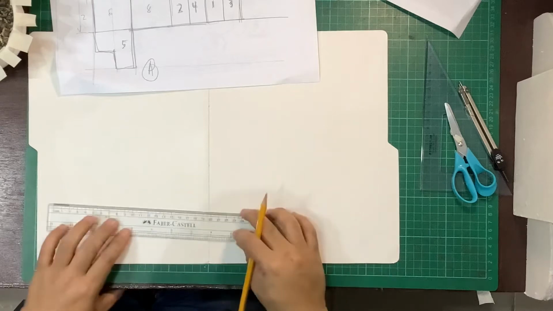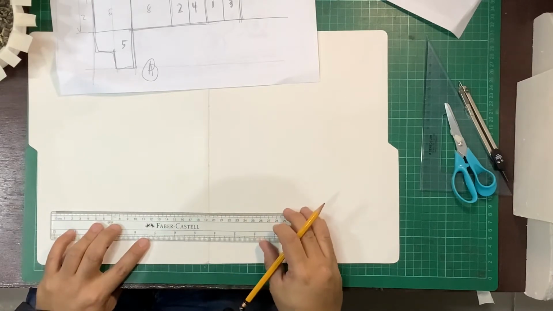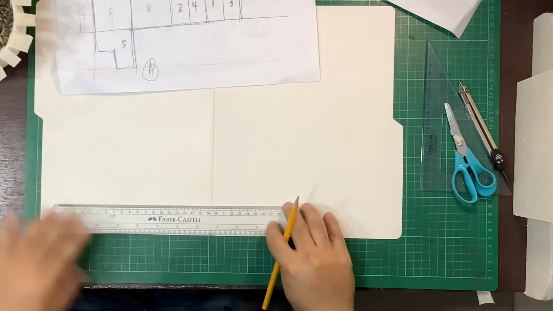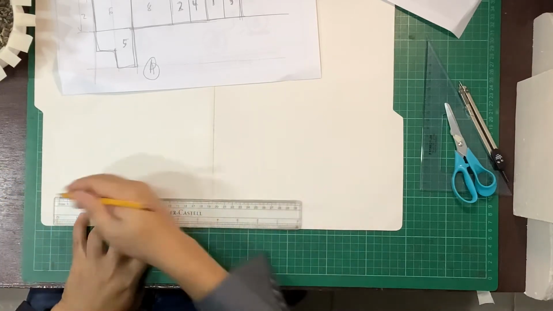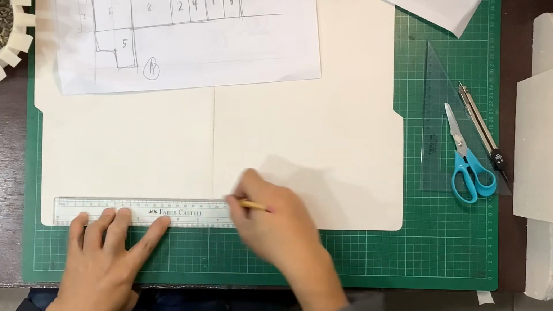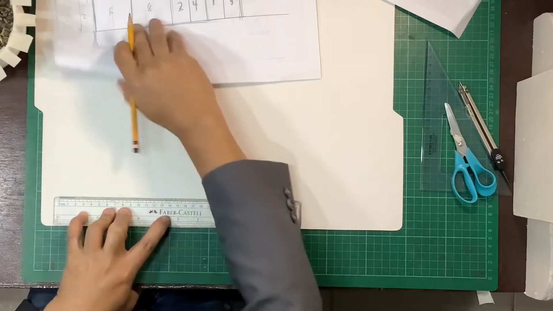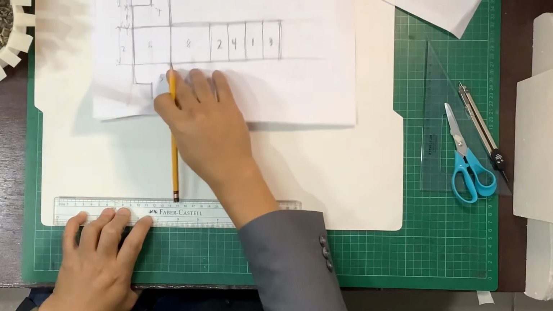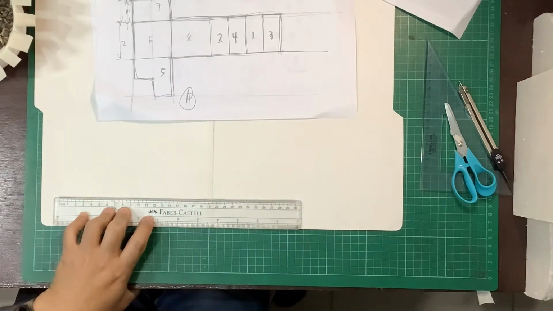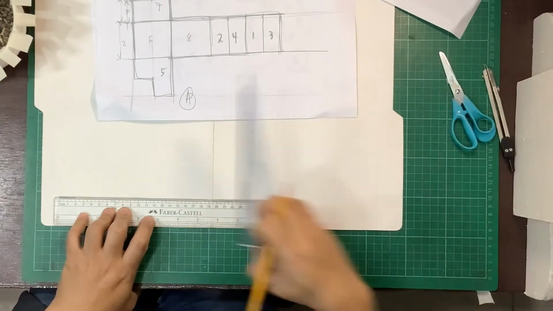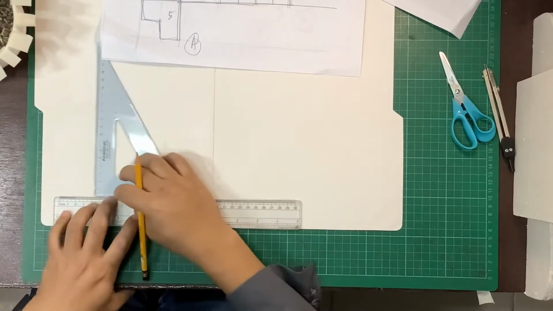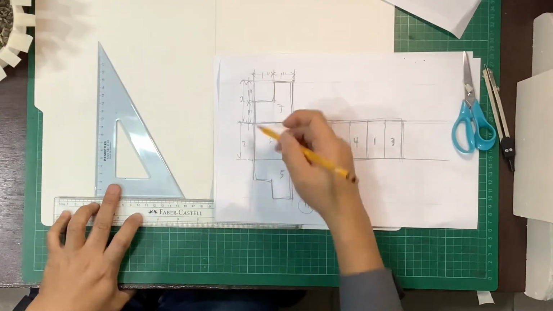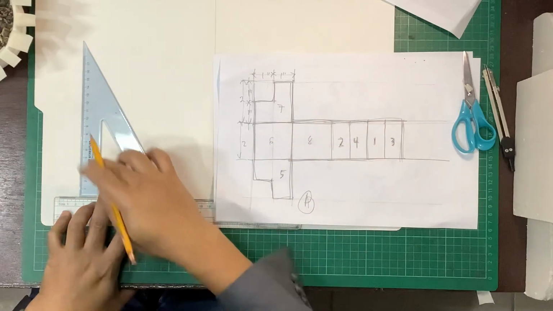Okay, so to start we will be using our ruler. I will be using the edge of the folder here for me to be sure that it's square. I mean it's parallel, and later on it is square. So we will be using our triangle for this activity, and we will be establishing the vertical line in here.